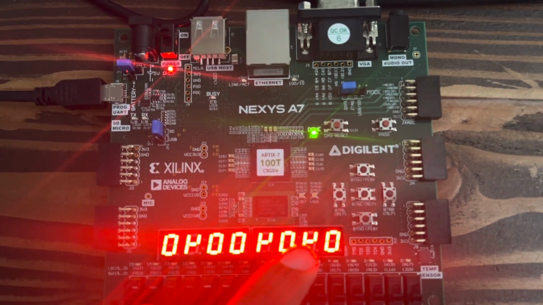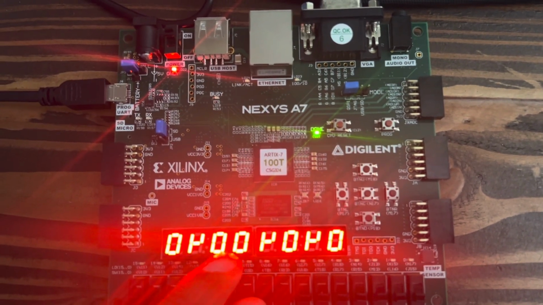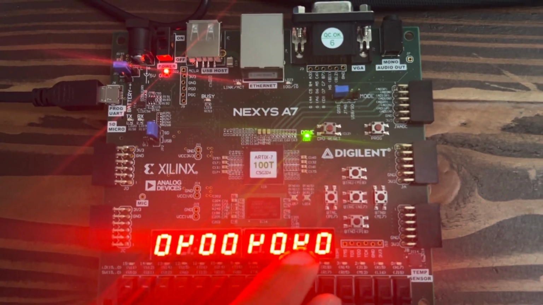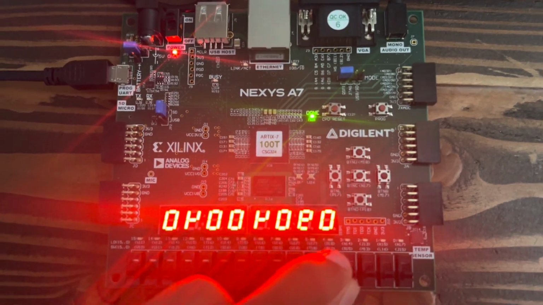And then these are the signs. It's supposed to output a two-digit number with a sign as well. This is the positive sign, right? And this is the negative sign.